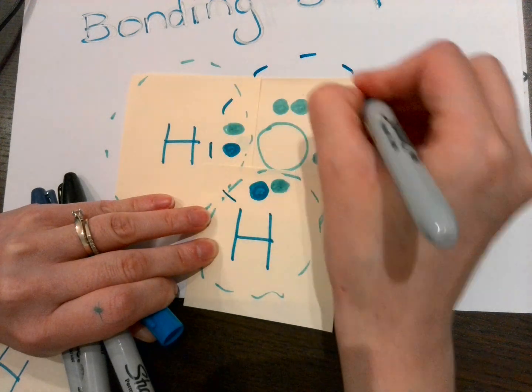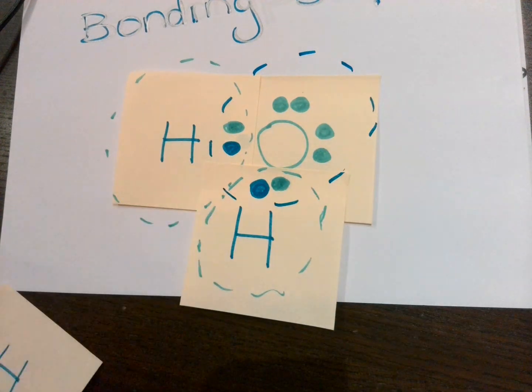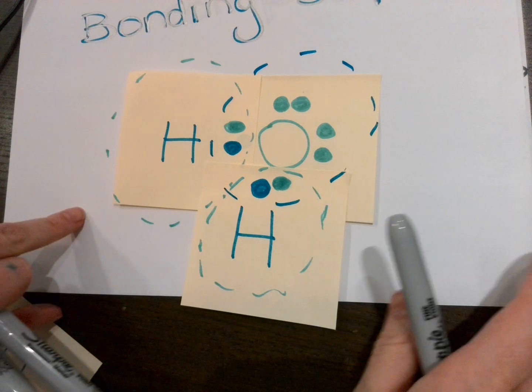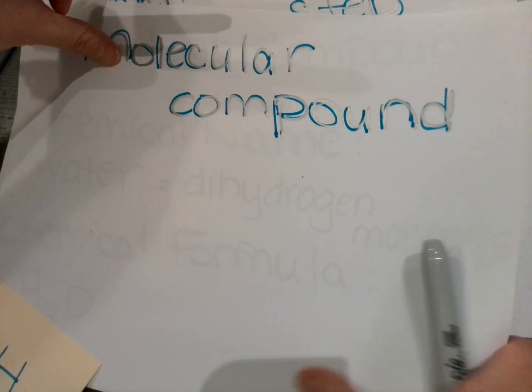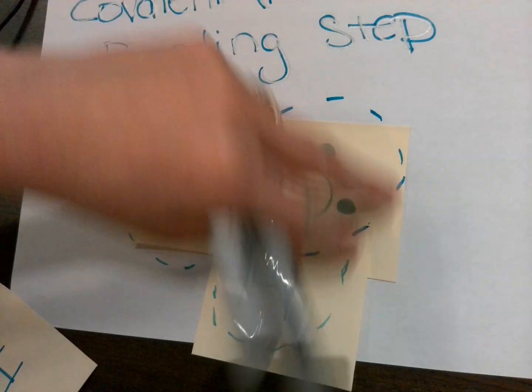So I'm going to just draw this to show that it's sharing. And everybody's happy. They're all sharing. They all have a full valence. They're stable. And then our last step is to show our molecular compound. And that's basically the same thing that we've done here, minus the sharing dotted line circles.